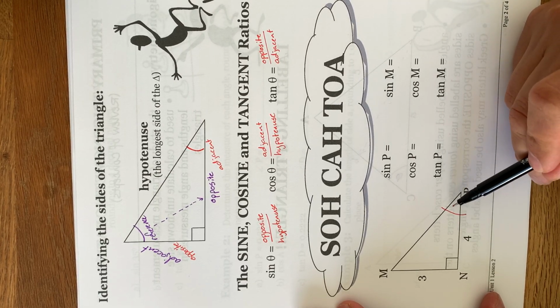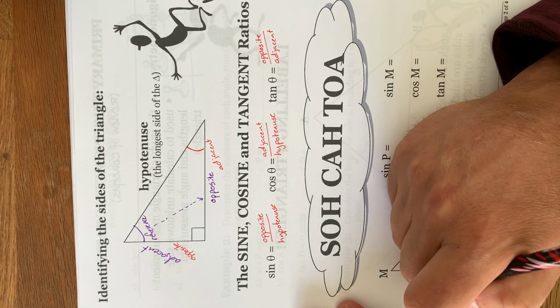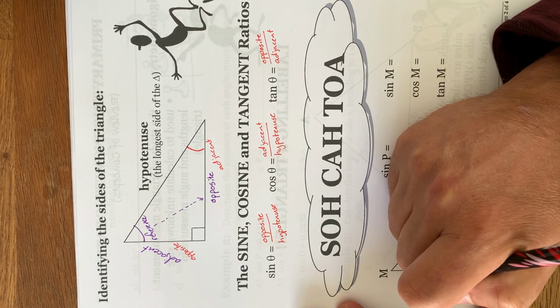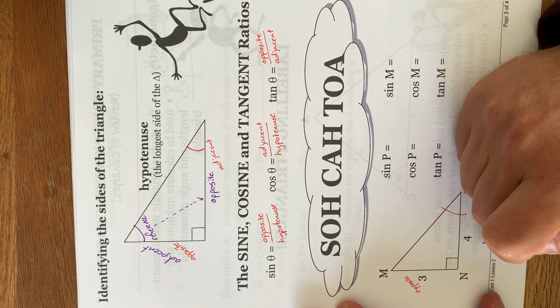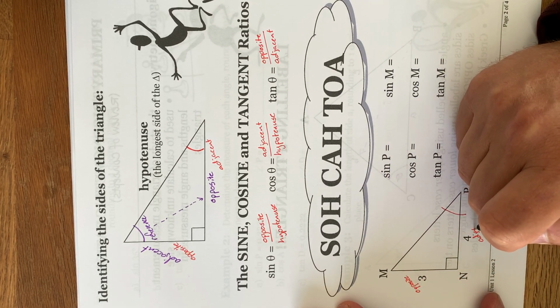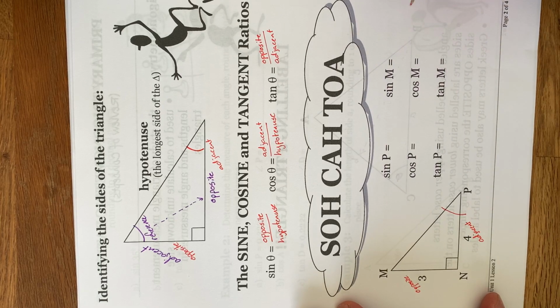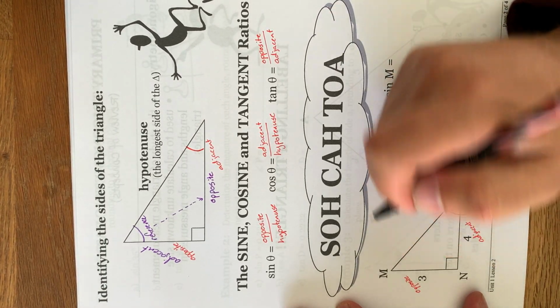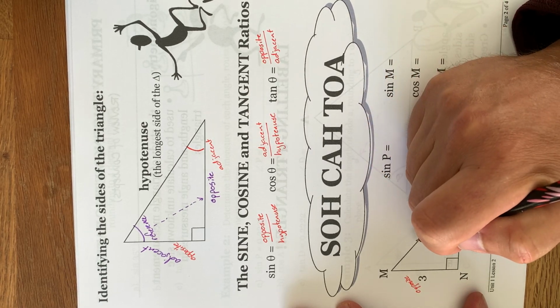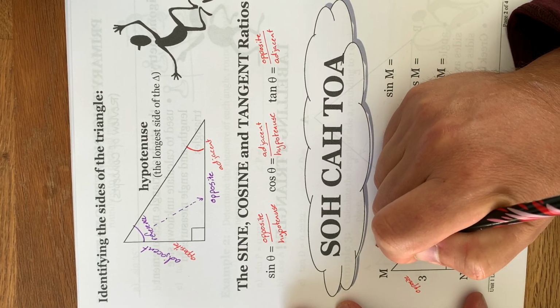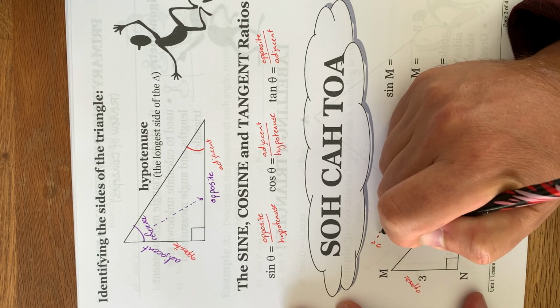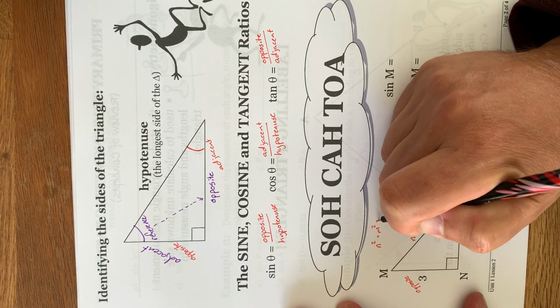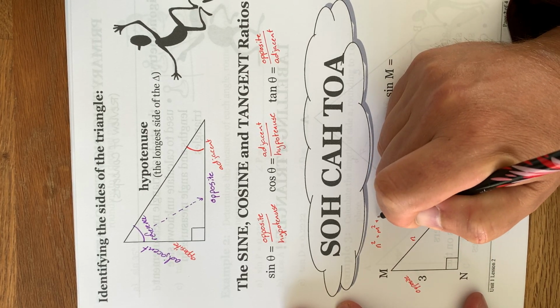If I'm looking at this reference angle, 3, of course, is the opposite side. 4 is the adjacent side. I'm not sure what the hypotenuse is right now. I could figure that out using the Pythagorean theorem. Let's call that side n. So n squared should be equal to m squared plus p squared.